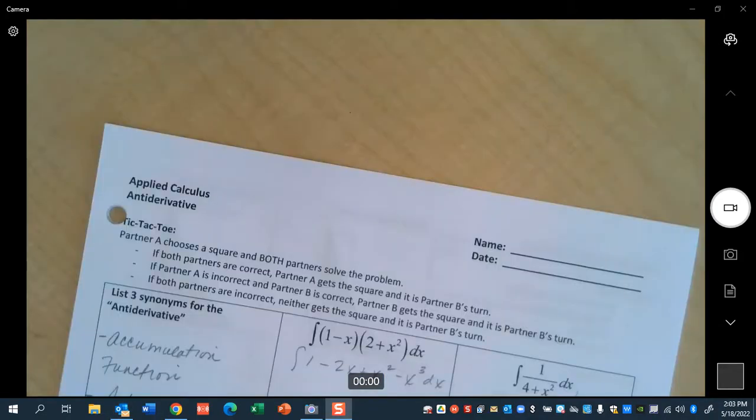All right, so come back. Come back. On the scale of tic-tac-toes, this one was Toe. A toe. Toe.